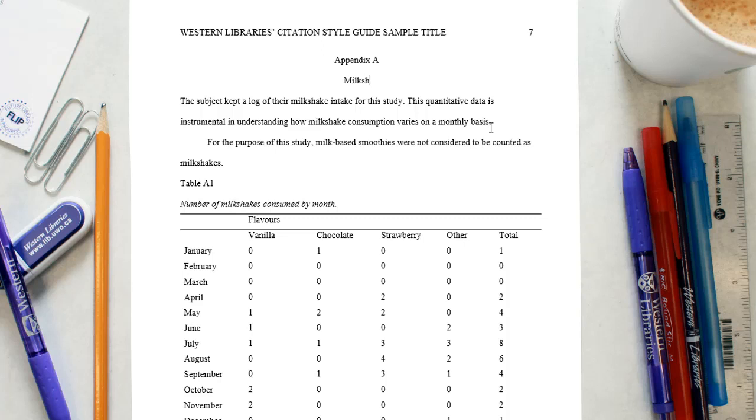Center the word Appendix and the identifying capital letters at the top of the page. Each appendix must have a title. Center the title of the appendix and use uppercase and lowercase letters. Begin the text of the appendix at the left margin, followed by indented paragraphs. An appendix may contain headings, subheadings, tables, and figures.